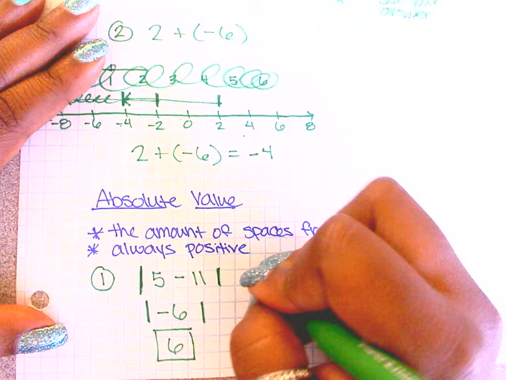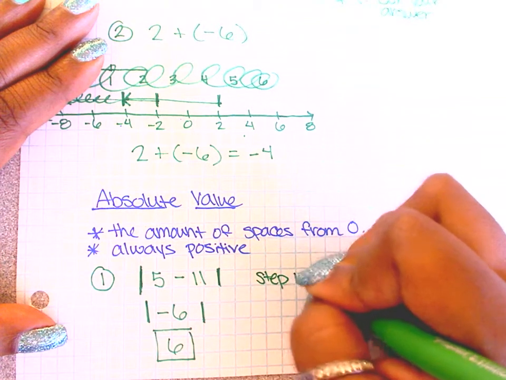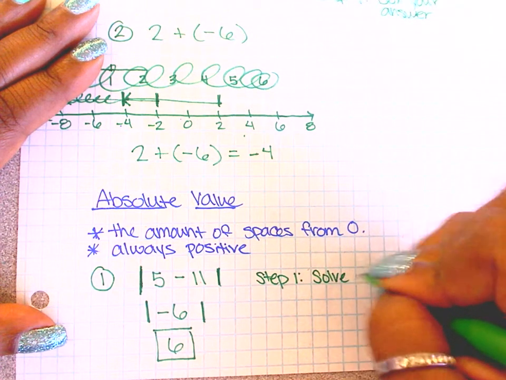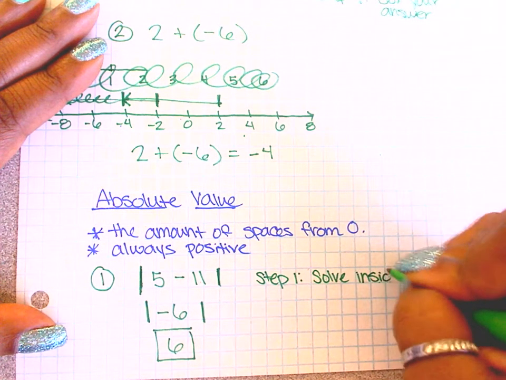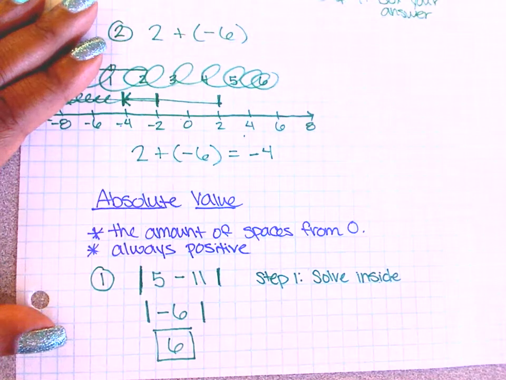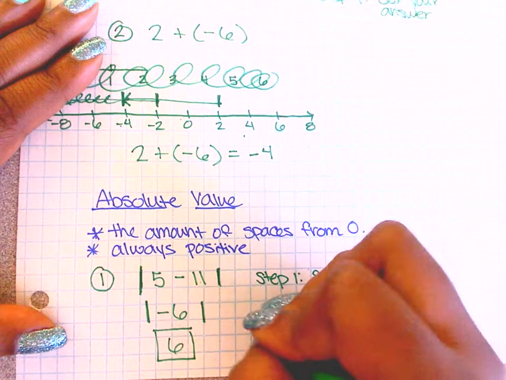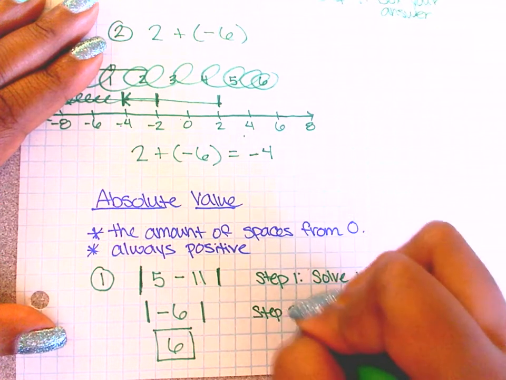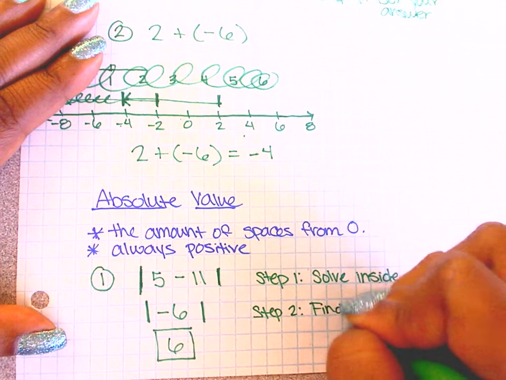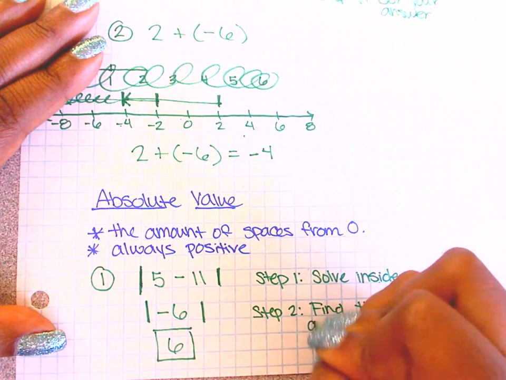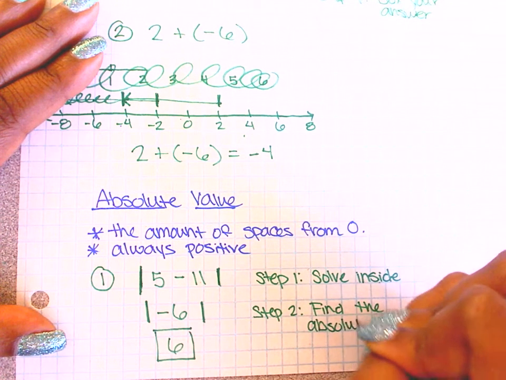So let's go back and write the steps. Step 1, solve inside. And step 2, find the absolute value.